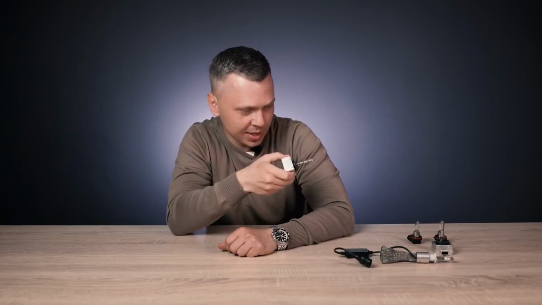I'm also interested in your opinion. How do you feel about people who install Chinese xenon light kits in headlights designed for halogen? Write in the comments. Where is the potential of the halogen lamps? It either works or not, it's either turned on or not.